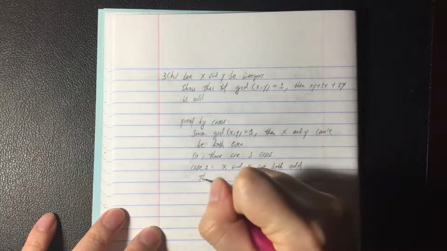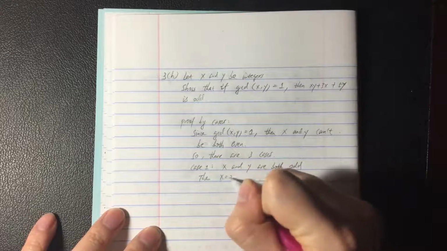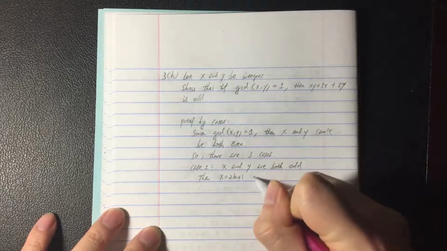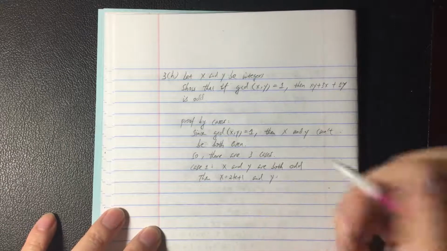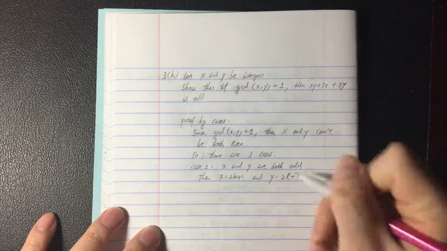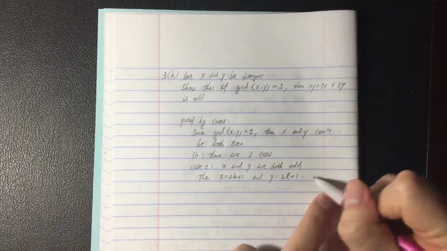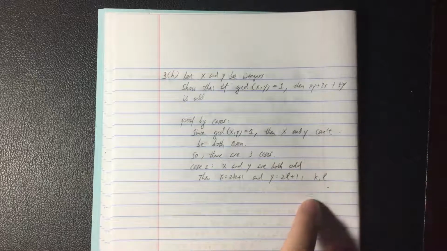then x is equal to 2k plus 1 and y is equal to 2l plus 1, where k and l are integers.